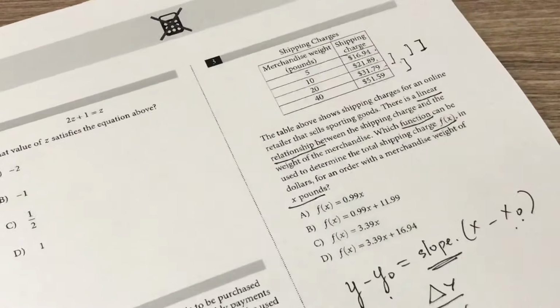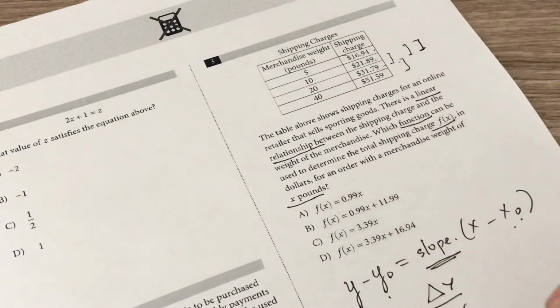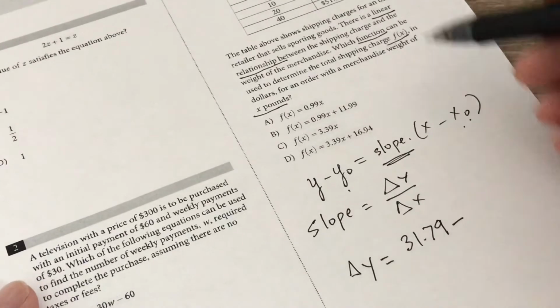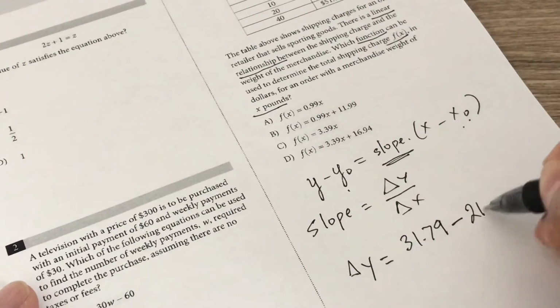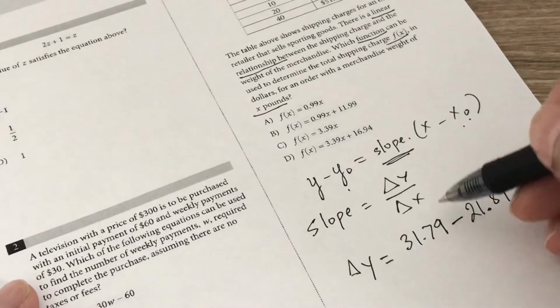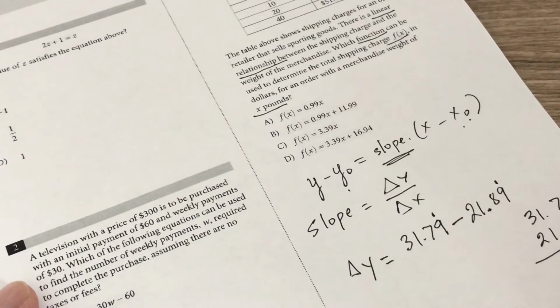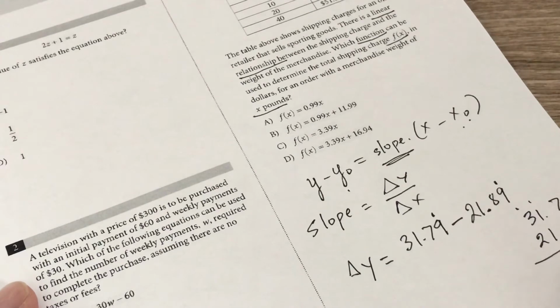Okay, so delta y is 31.79 minus 21.89. You look here, these two numbers are the same. I line them up, 31.79 minus 21.89. 0, borrow 1, 9, borrow 1, 9. 9.90.